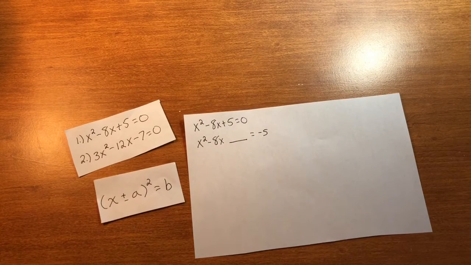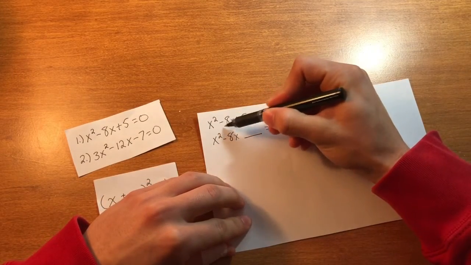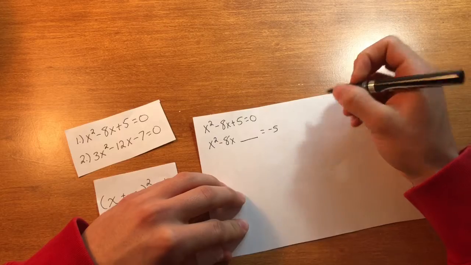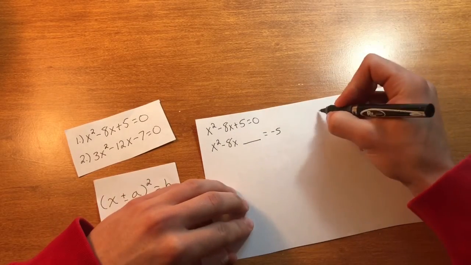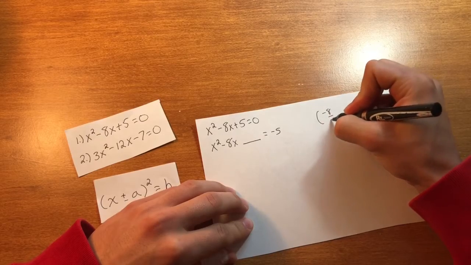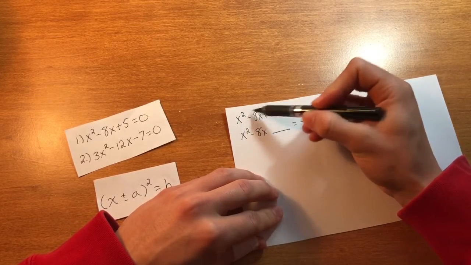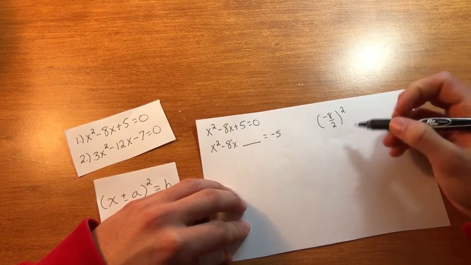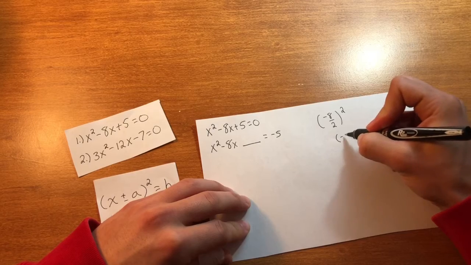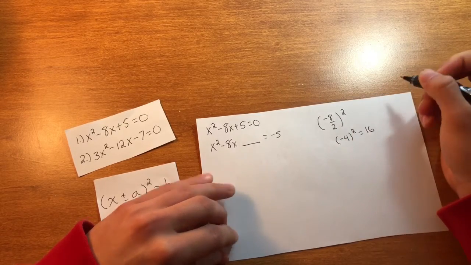Okay, great. Next thing I want to do is consider the coefficient of the middle term. This number right here, -8. What I'm going to want to do with -8 is divide it by 2 and then square it. So -8 divided by 2, squared. That number right here, -8, divided by 2, and then square it. So when I do that, this is going to be -4 squared, which equals 16.